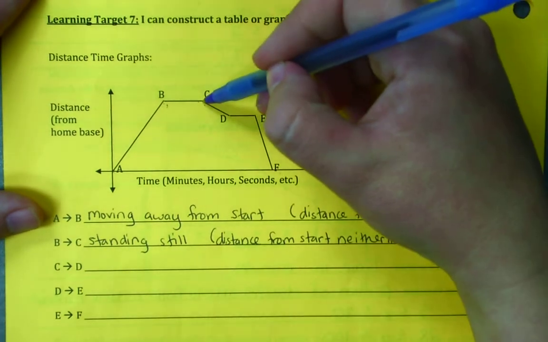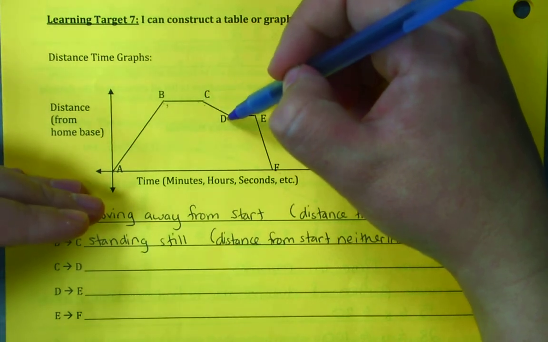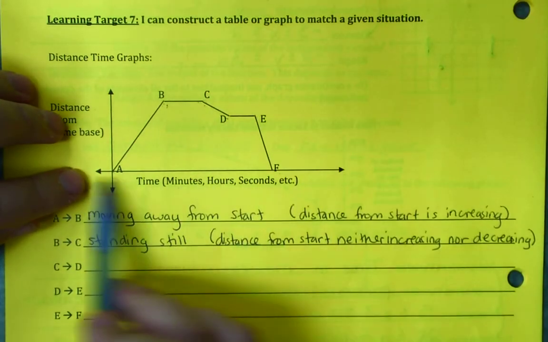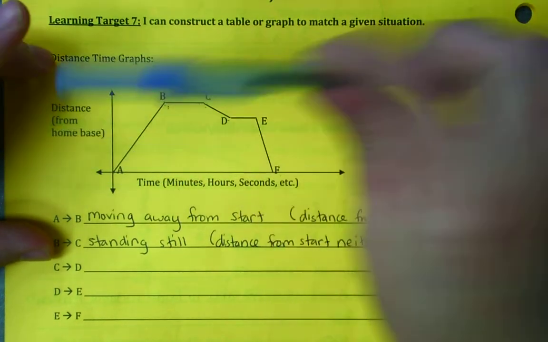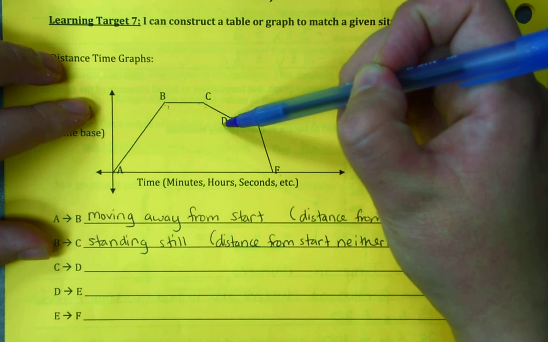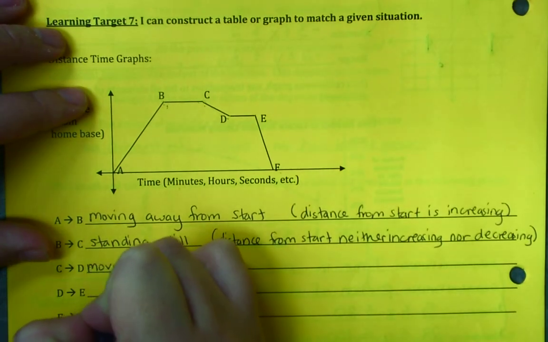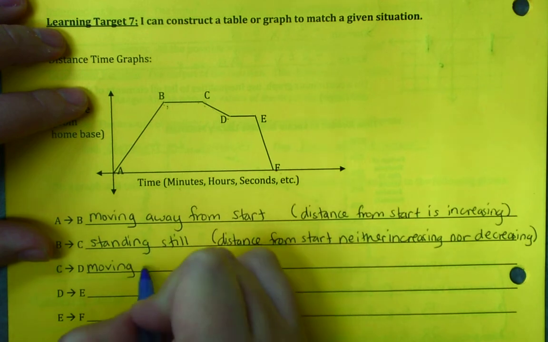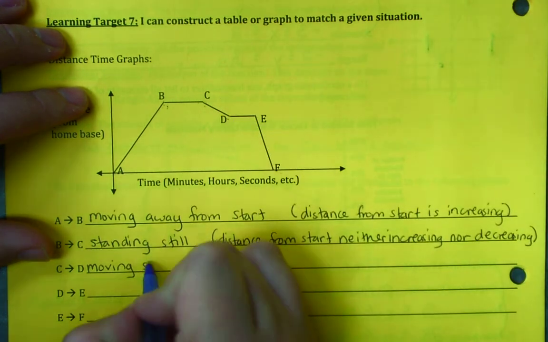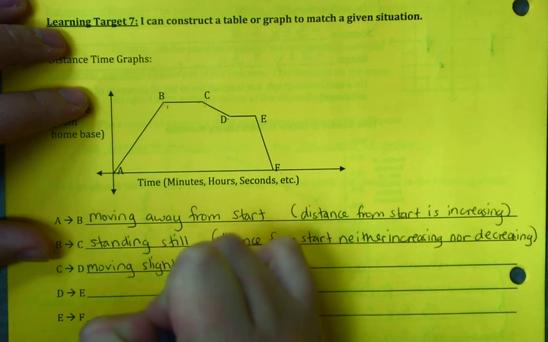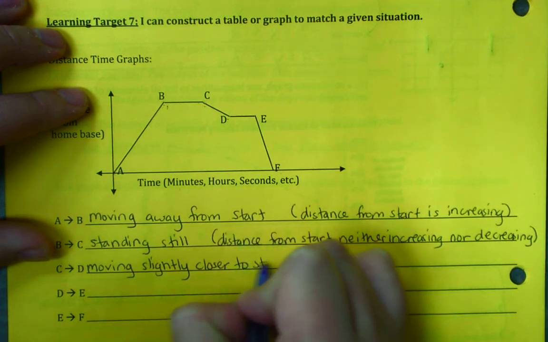Now from C to D, the person's distance from their starting place is actually getting closer, right? If this is 0 feet away down here, way down here at this line, their distance is moving closer to that. So moving slightly, because it's not getting very close, just a little bit closer, slightly closer to start.